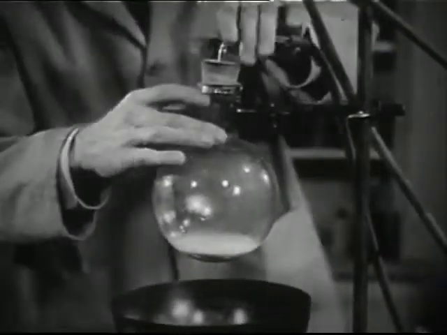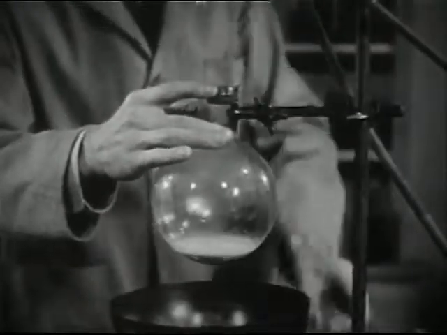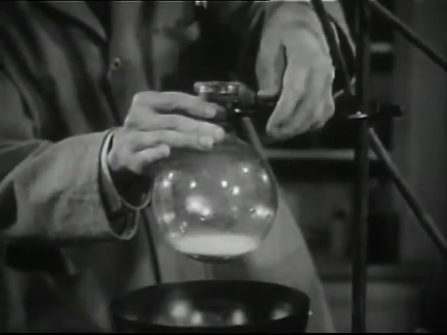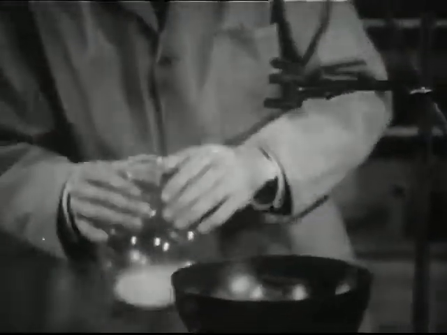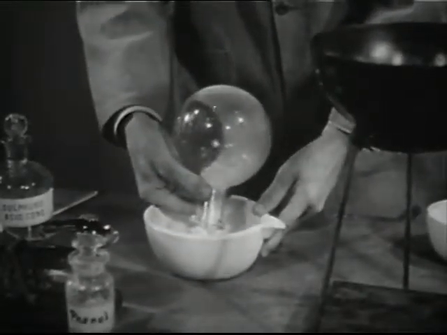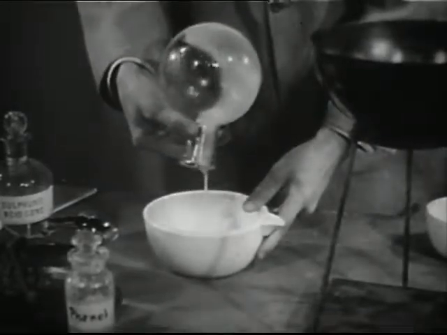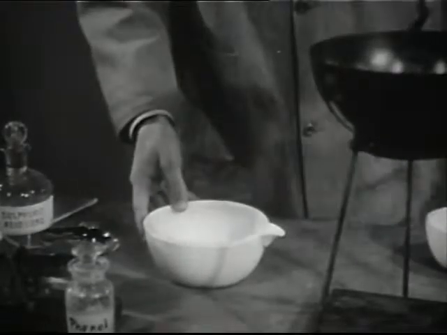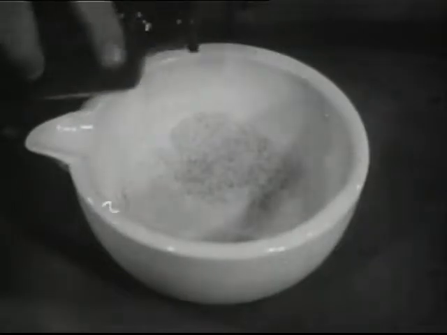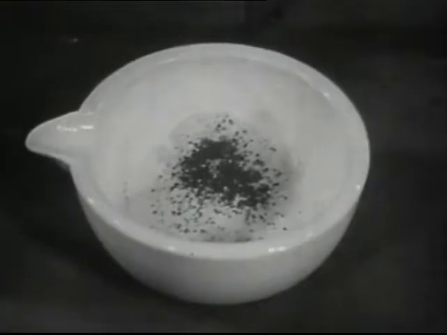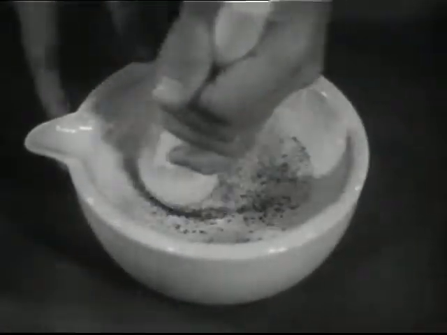The compound which now remains in the flask is phenol formaldehyde resin. This compound is poured into a mortar and allowed to harden. As soon as the resin begins to solidify, coloring pigment is added to give the desired color. And the mixture is ground together so that it's uniform.